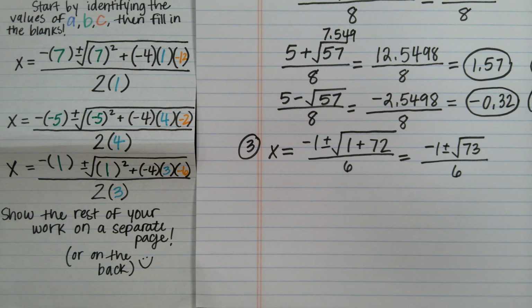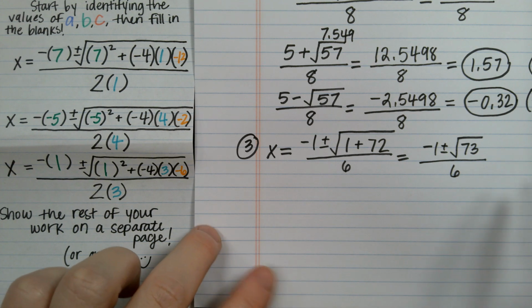Okay, and I'll wait a second. I know some of us didn't get to number 3 yet, so I'm going to let you guys copy that down. For my final answer, I haven't worked it out yet, so I don't know what it is, but we'll see it in just a minute.